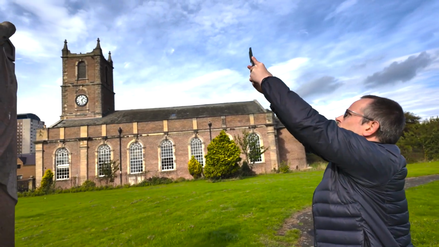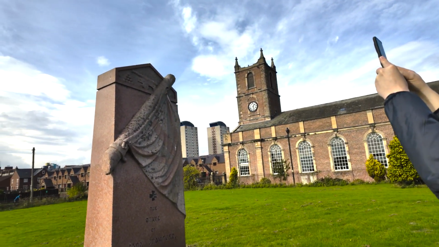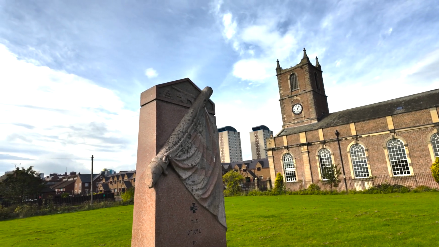And then my last set of shots, I don't think I'm going to get the top of it, but I'm doing it nice and high up there.